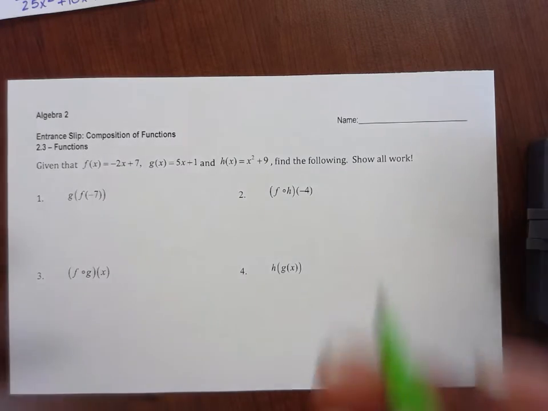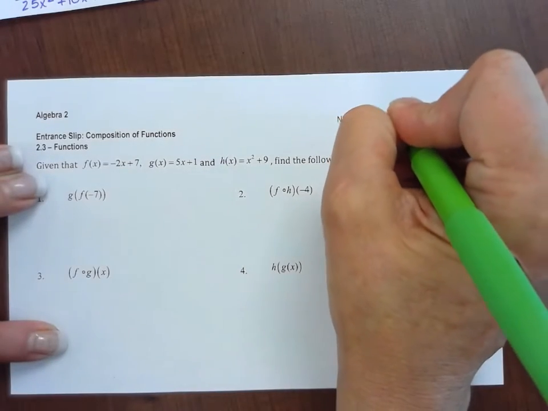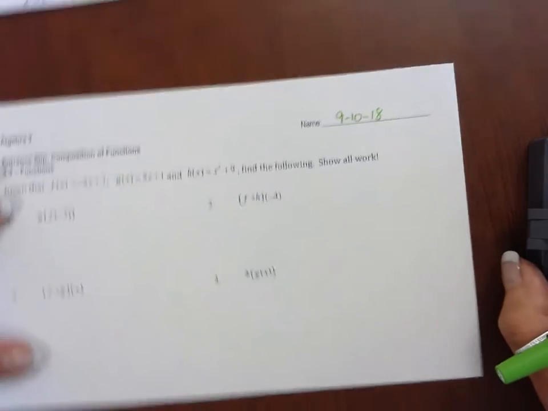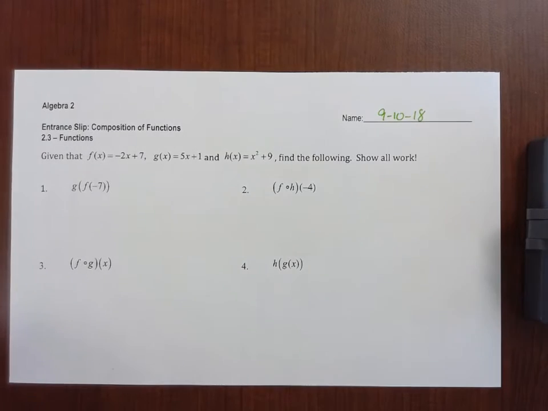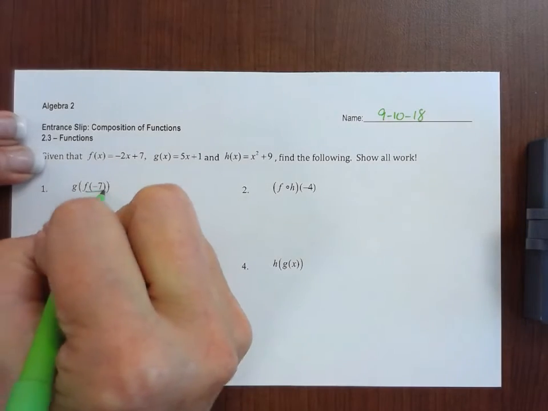What do you think? What's the first step that I do when I have g of f of negative 7? Anybody? Everyone? What do I do? Matthew, what's the first thing I do? Inside. Do the inside function.